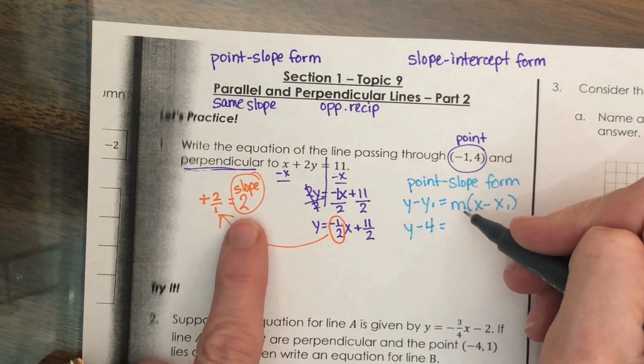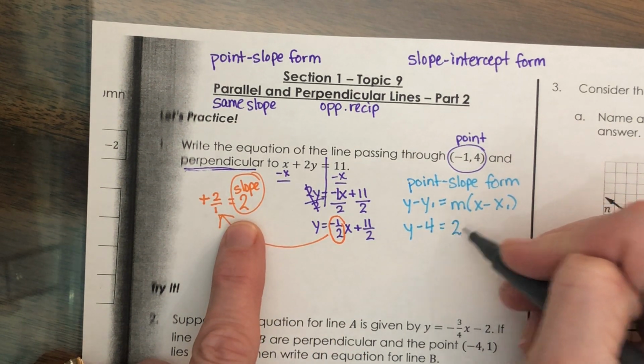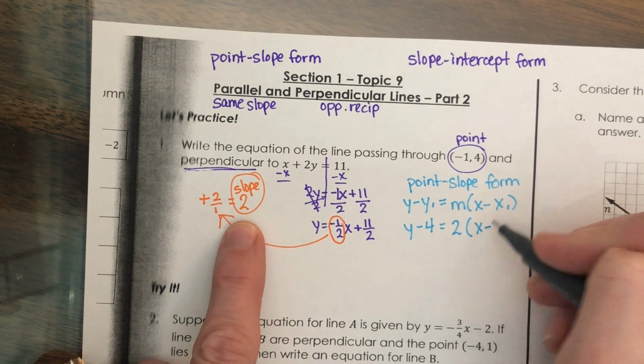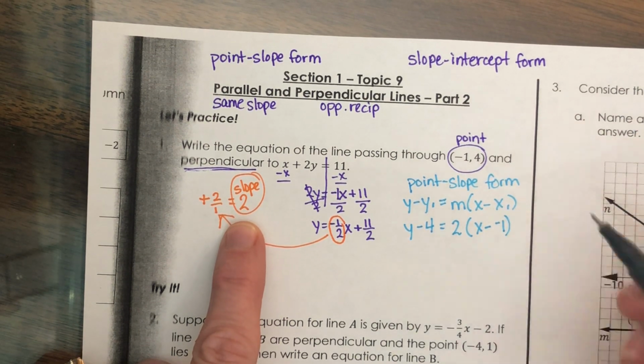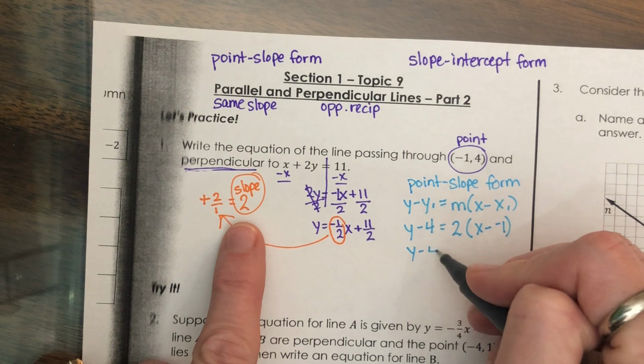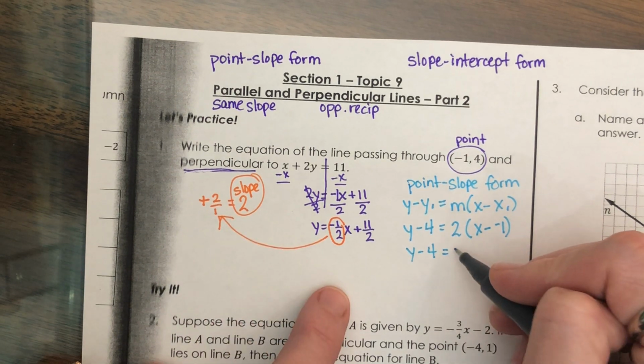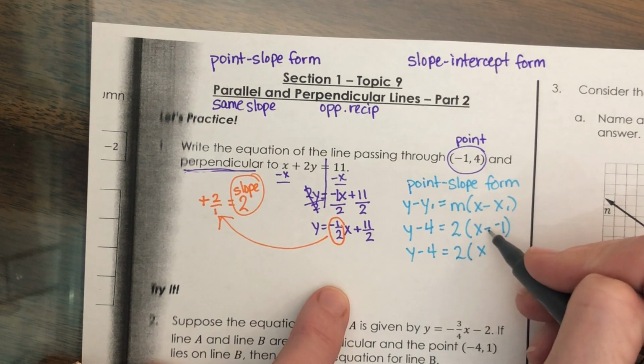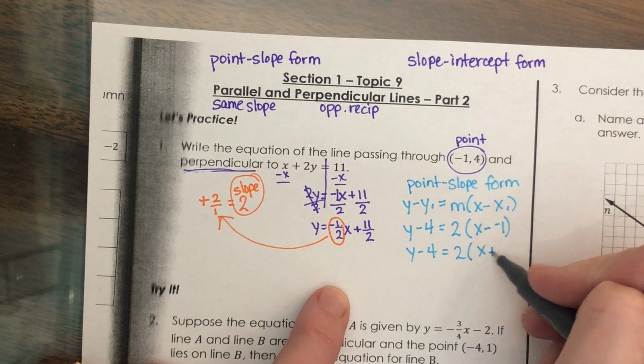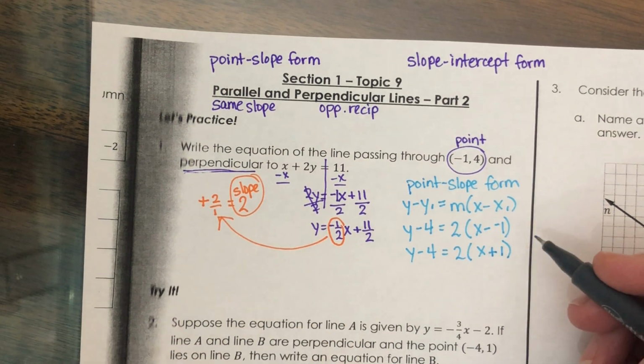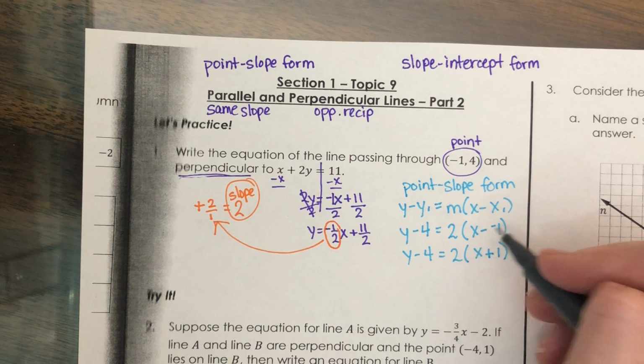Don't forget, we just determined our slope over here is 2, times x minus the x coordinate, negative 1. So this is y minus 4 equals 2 times x minus a negative means plus, right? Minus a negative is plus a positive.